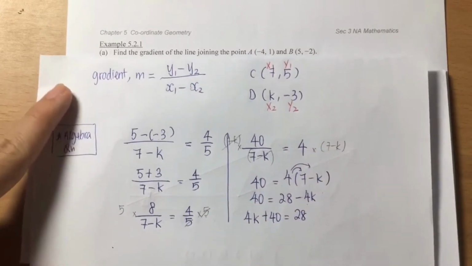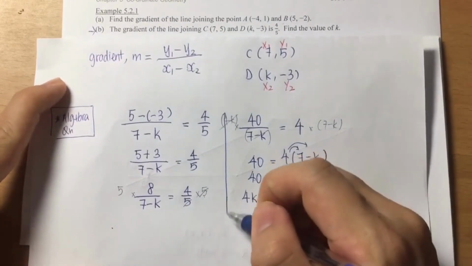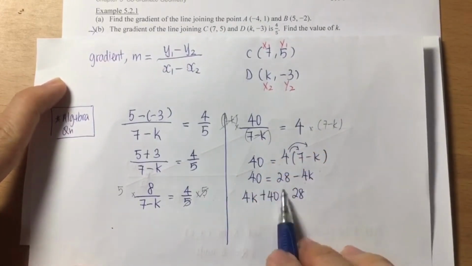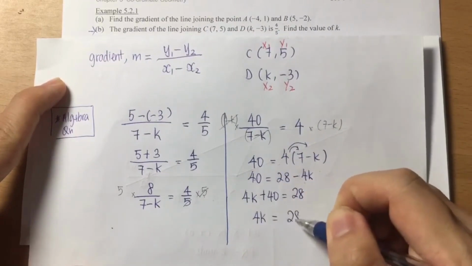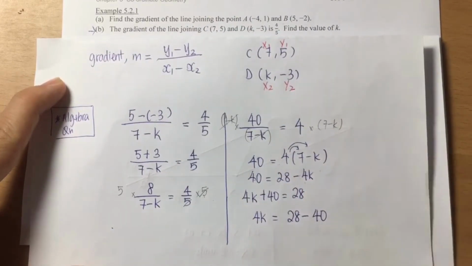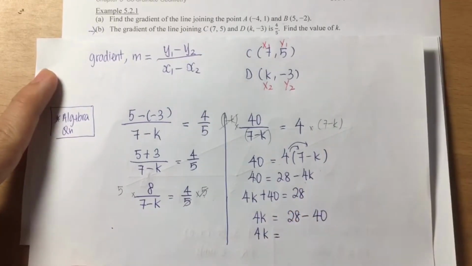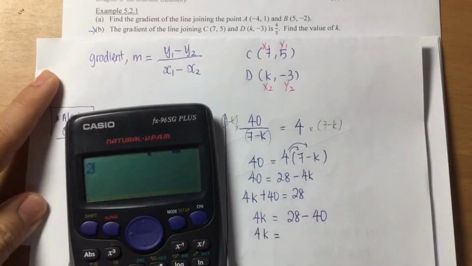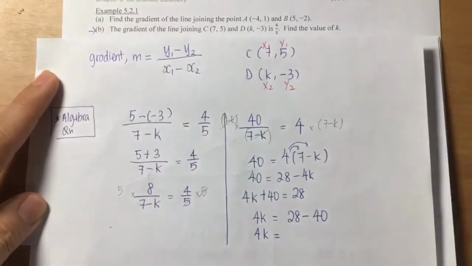Finishing soon, huh? And going to minus 40 on both sides, so here only left 4k. I will have a minus 40 here. Yes, you are getting close. 28 minus 40, if your mental sum is not very good, can always enlist the help of a calculator. Negative 12.